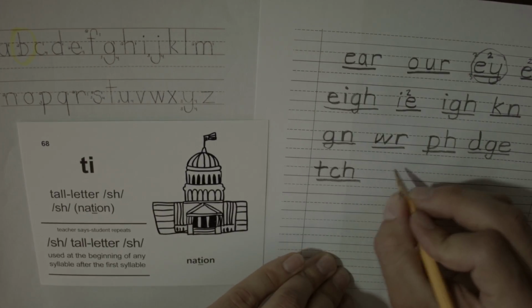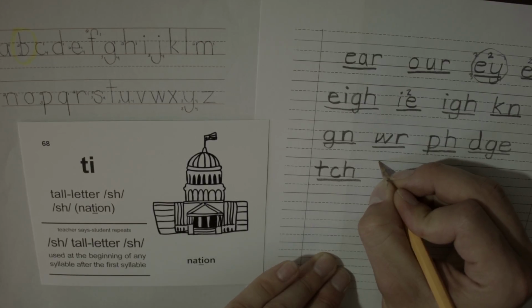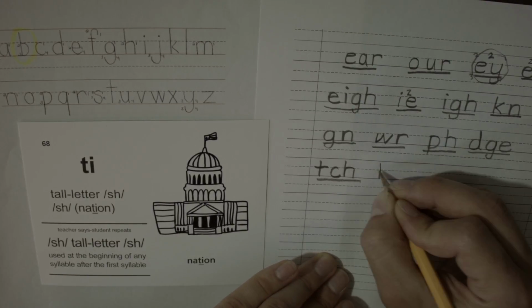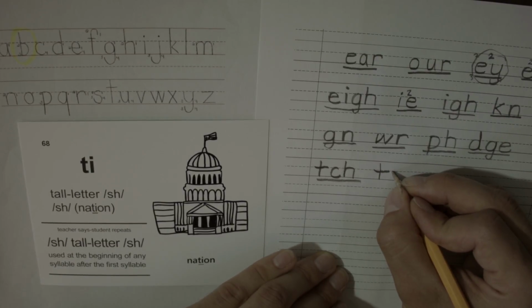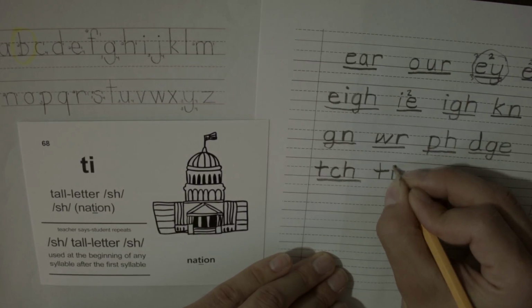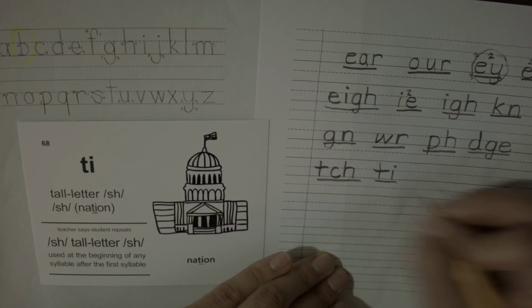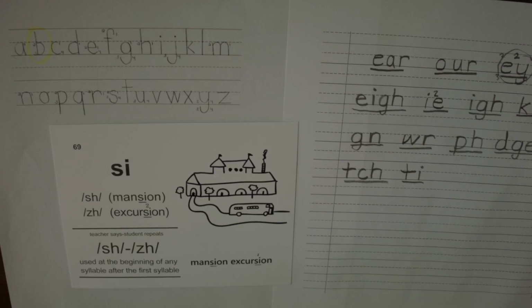So let's go ahead and write this. So we're going to start right above the midline, almost at the top line, and we're going to trace straight down to the baseline. We're going to lift the pencil and cross right on the midline. And then for this, we're going to start right at the midline, and we're going to trace straight down to the baseline, lift, and dot. And then we're going to underline it because it's a multi-letter phonogram, but it only has one sound, so there are no numbers necessary. Sh, z. Used at the beginning of any syllable after the first syllable.